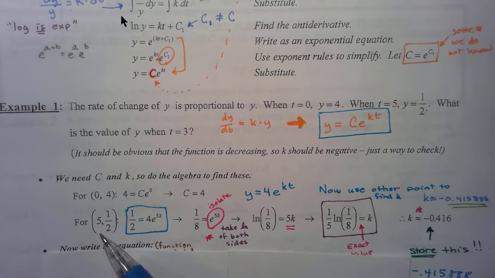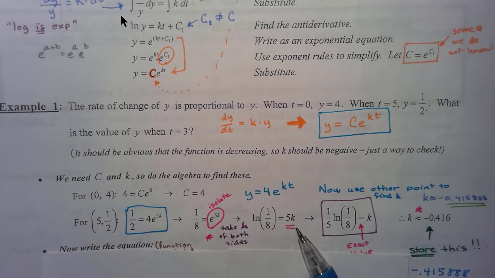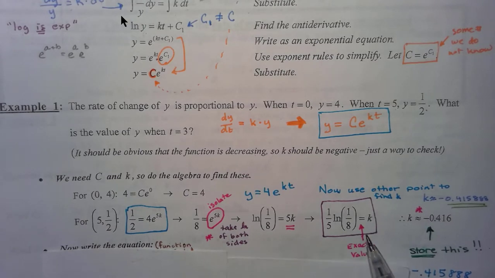Now, for 5, 1/2, again, 1/2 equals 4 times e to the 5k. And let's remember what we learned in algebra. Let's isolate the exponential part before we take the logs of both sides. So I'm going to divide by 4, gives me 1/8. And now I've isolated this. We will take the log of both sides of this equation, which gives me natural log of 1/8 equals natural log of e to the 5k, which gives me 5k. We're solving for k, so let's divide by 5. The cleaner way to write this is 1/5 times this.